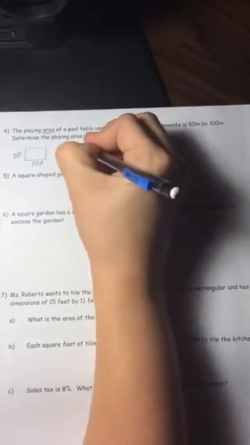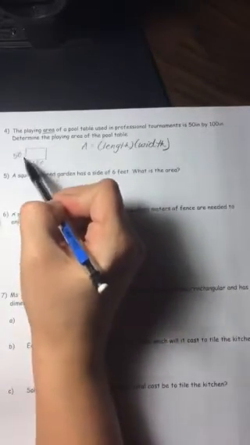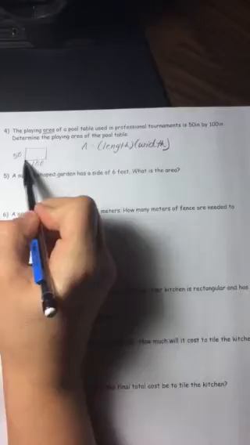Now area, remember, is the space inside. If I want to find the area of a rectangle, you can think of your formula. It's just length times width. But in general, it's just the number of square units inside. So really, area is basically just a multiplication problem. You've got 50 squares going this way, 100 squares going this way. So 100 times 50. That's the length times the width, and that's going to show you how many total squares inside, which is what area means.